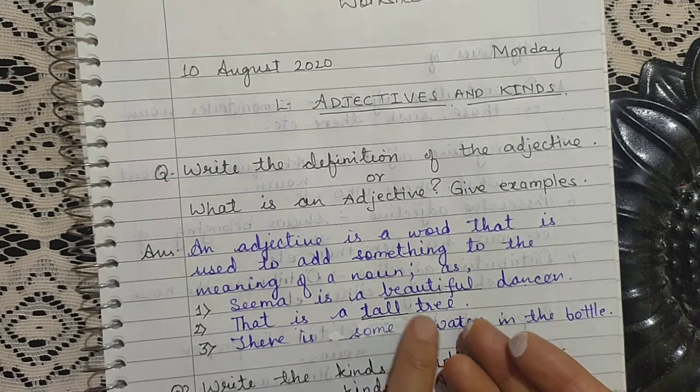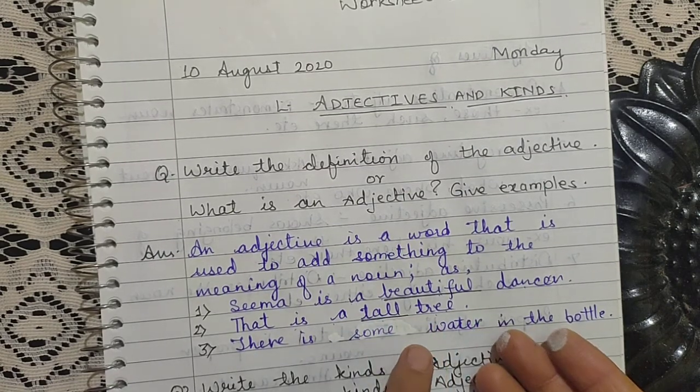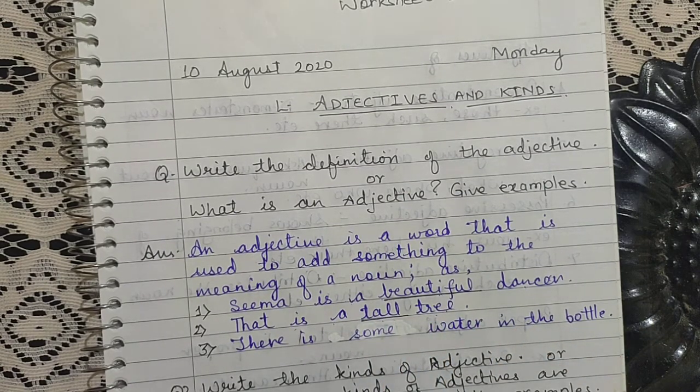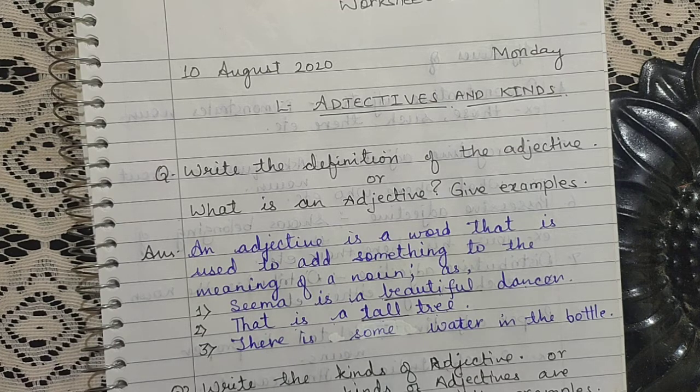All right, so for tree we can use other adjectives also. It is a very leafy tree, tall tree, shady tree. It gives a shade. So what kind of tree is it? It is tall, shady or leafy. Or green tree. Color also describes the noun. So if we add some color, like if I say that is a green tree, trees can be of other colors also.